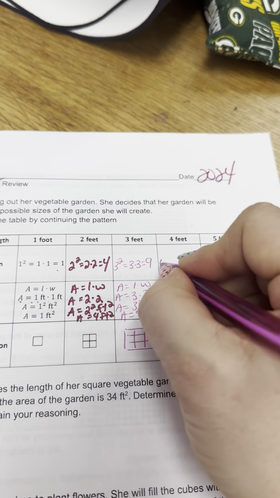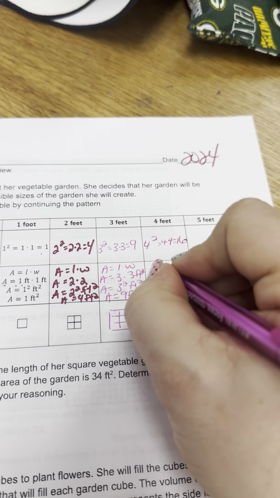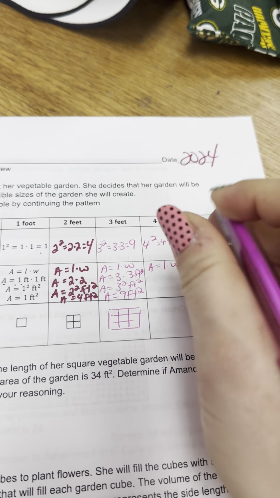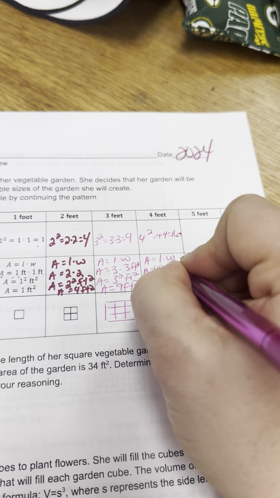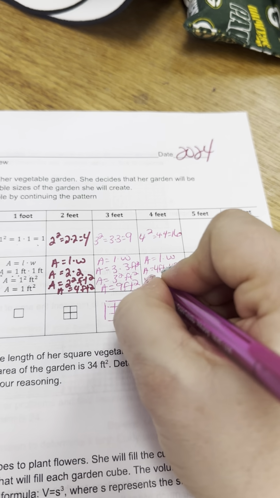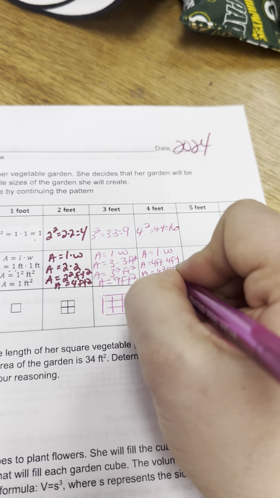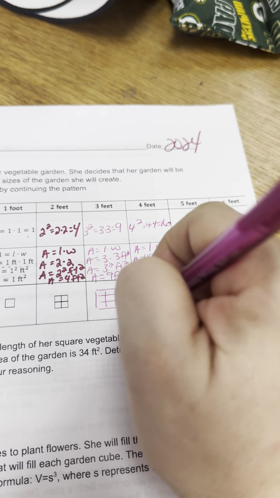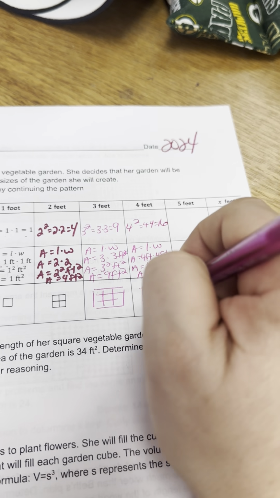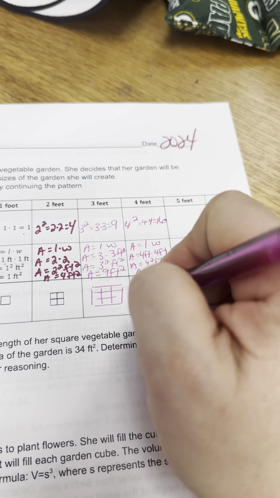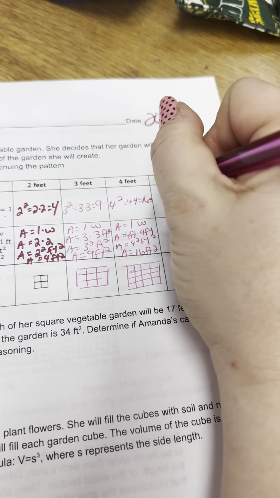So 4 feet is going to be 4 squared equals 4 times 4, which is equal to 16. Our area is length times width. The area here is 4 feet times 4 feet. The area is 4 squared feet squared, or our area is 16 feet squared. And then we're going to do the same thing. So I have 4 by 4, or 16. And then we're going to do the same thing with 5.